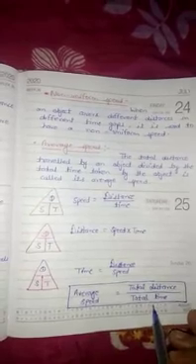Now let's move on to the next topic, average speed. What is the average speed? The total distance traveled by an object divided by the total time taken by the object is called its average speed. The formula of average speed is equal to total distance divided by total time. The average speed is the ratio of total distance to total time.